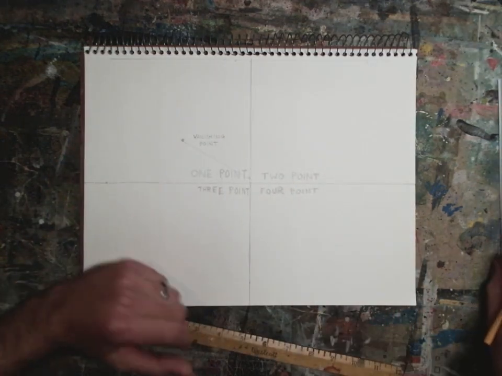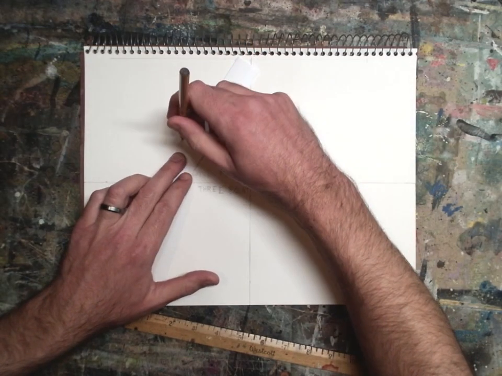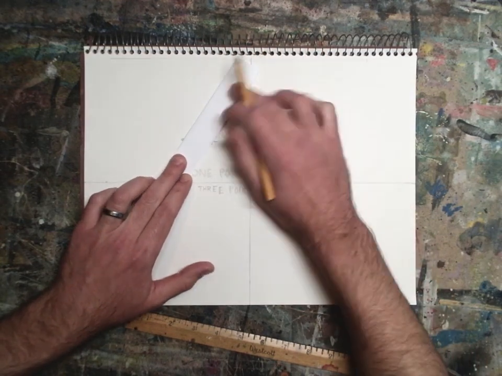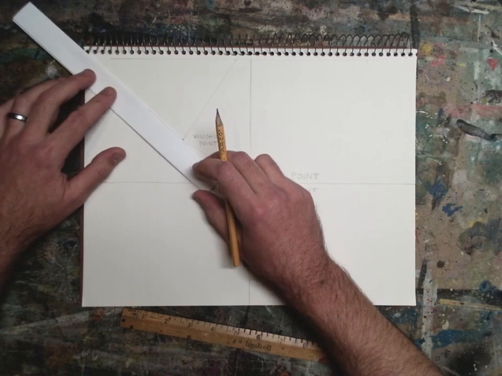That way, just draw this paper ruler out. Works just fine. Hold it down with your other finger. In both cases, you just don't want it to slide.